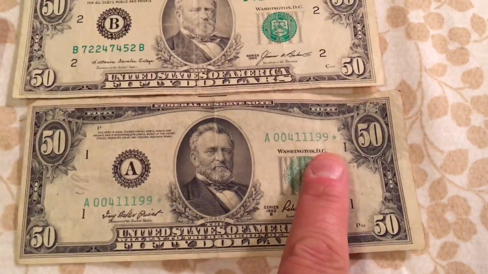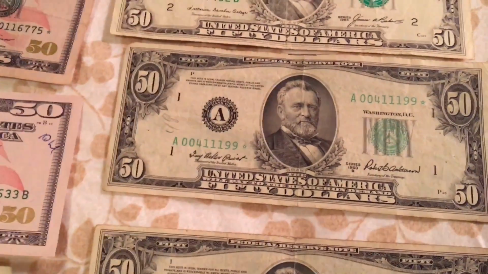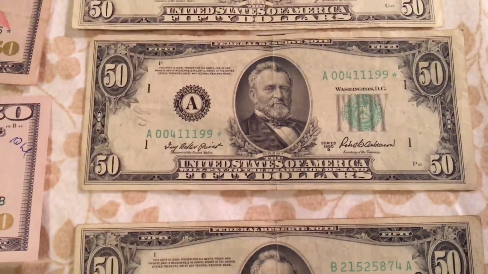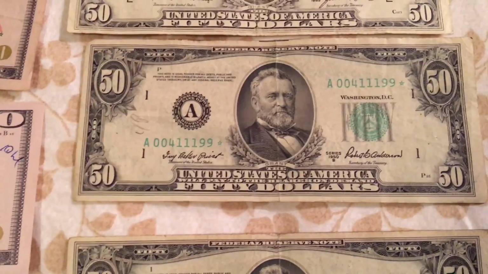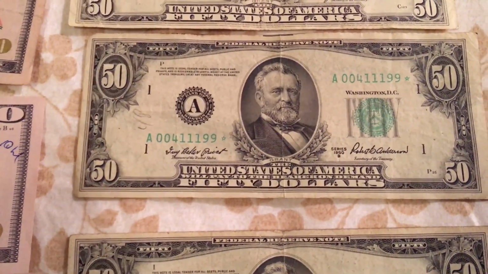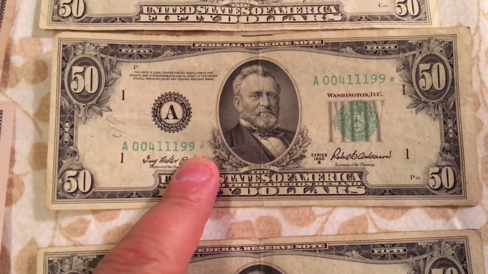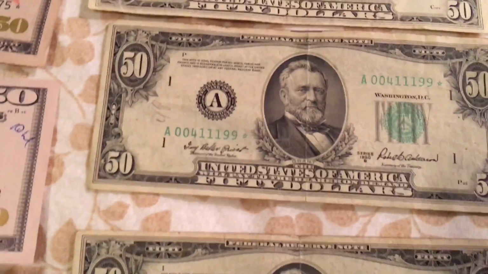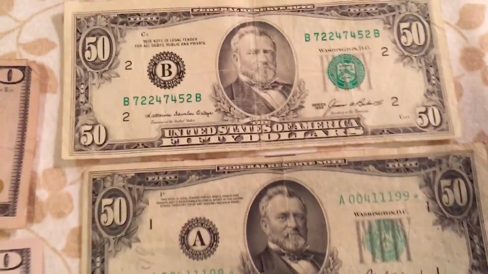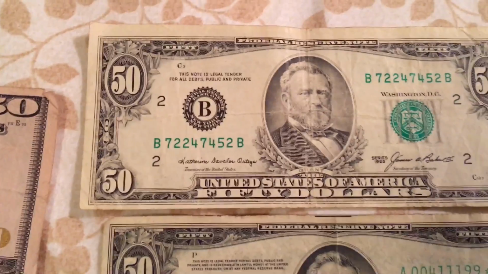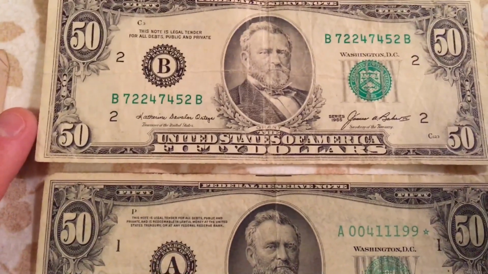It's kind of like a makeup bill, an extra bill to make up for the count, so to say. And you only find these bills like maybe one out of every 100,000. That's what I'm understanding.